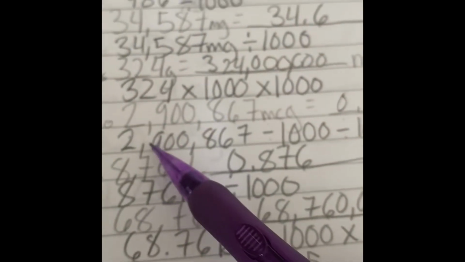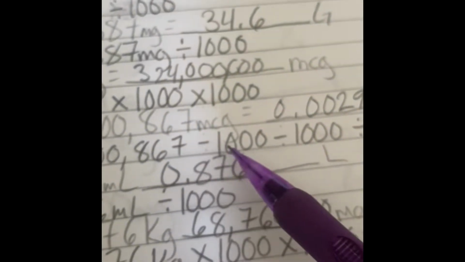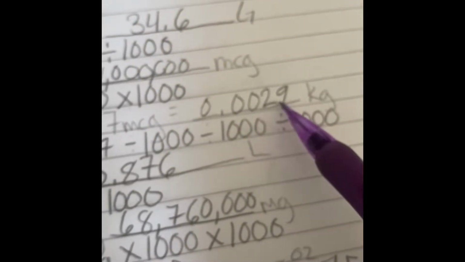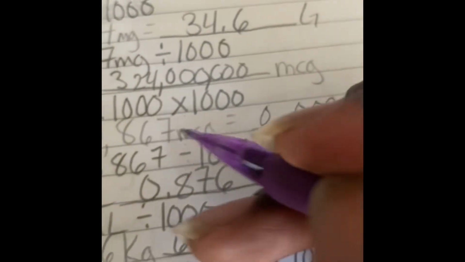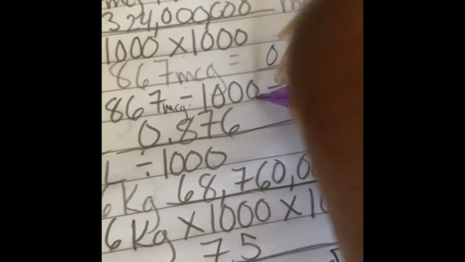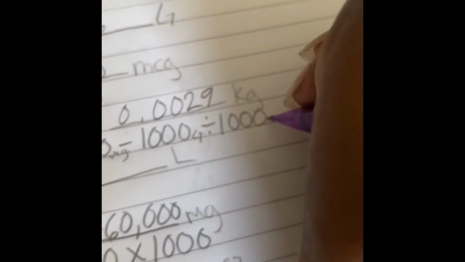Number eight, we have 2,900,867 micrograms, and we're turning that into kilograms. So then you would divide 2,900,867 by 1,000, divided by 1,000 again, divided by 1,000 again to get 0.0029. And the thing that you notice is if you're going from, for instance, in this case, micrograms, when you divide it by 1,000, now you're in milligrams, now you're in grams, now you're in kilograms.